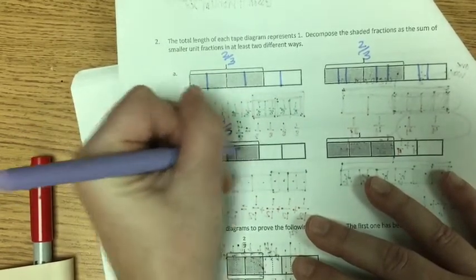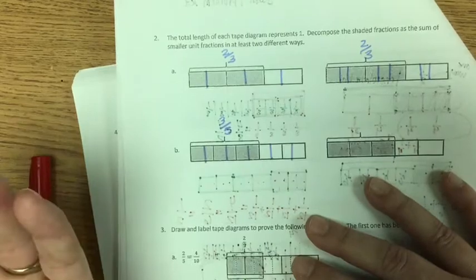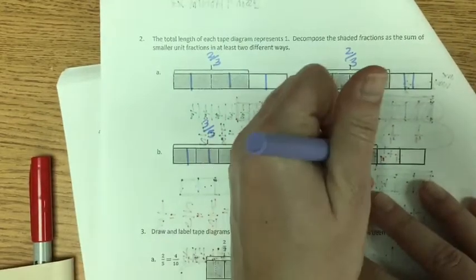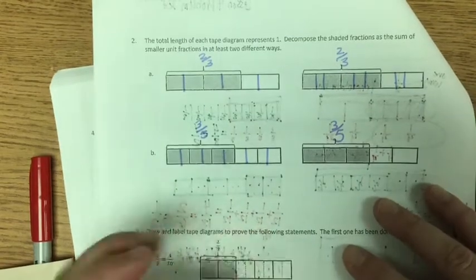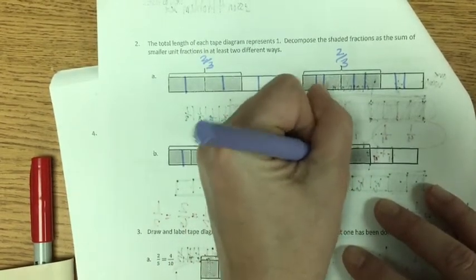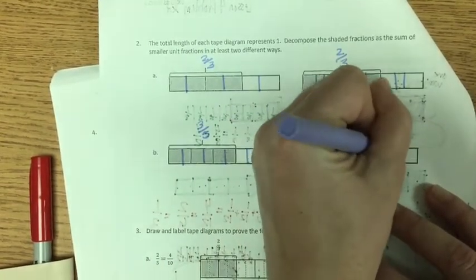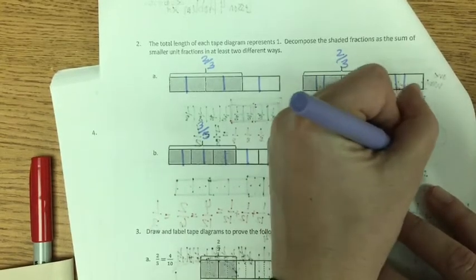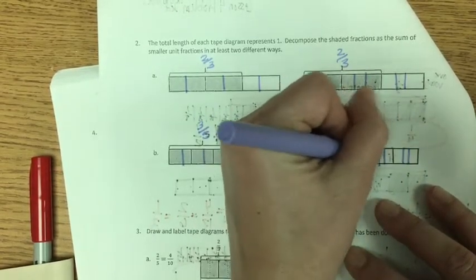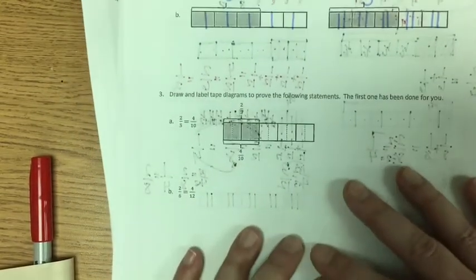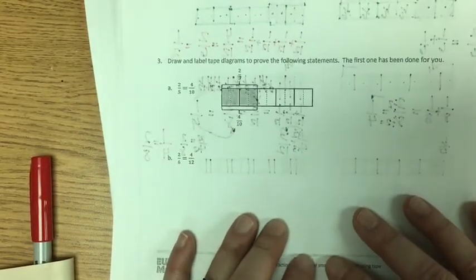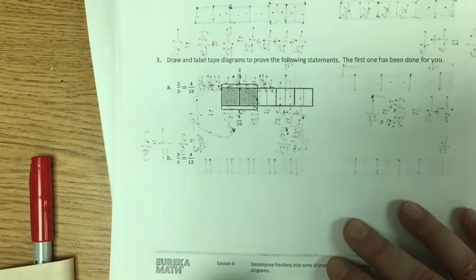But if I cut these in half, what would I have? 1, 2, 3, 4, 5. Yep, 3/5. Well, if I cut these into thirds, what would I have? 1, 2, 3. What would I have?